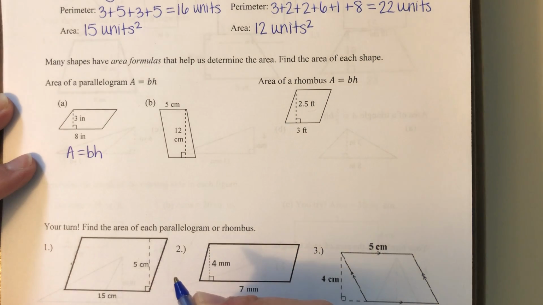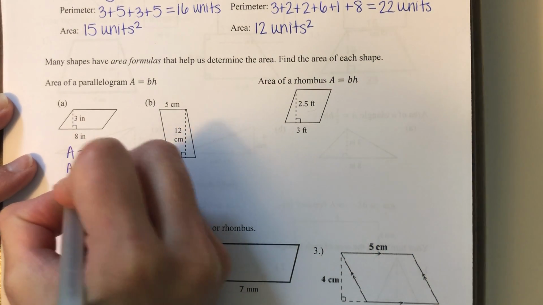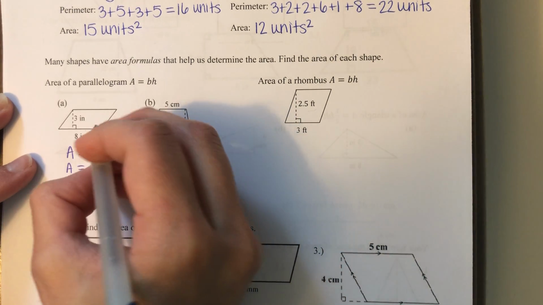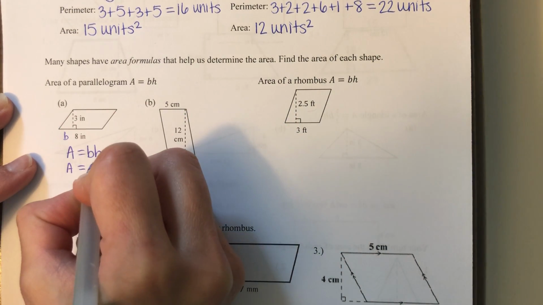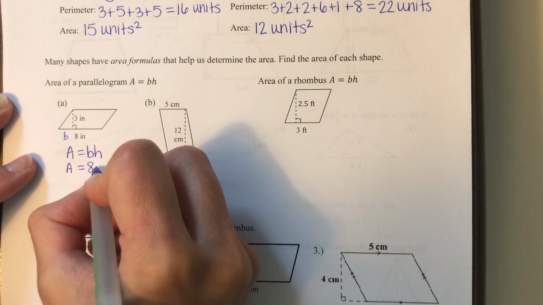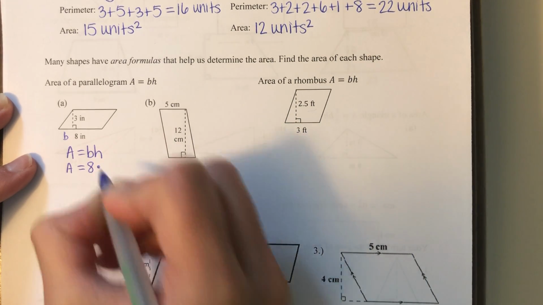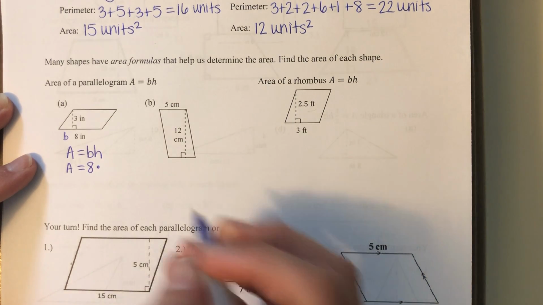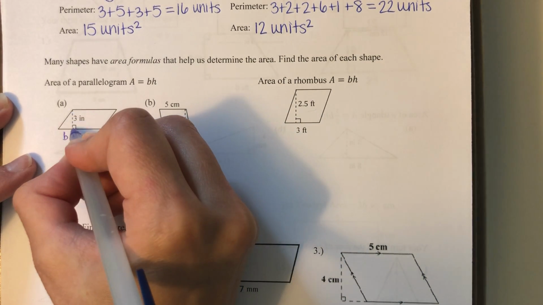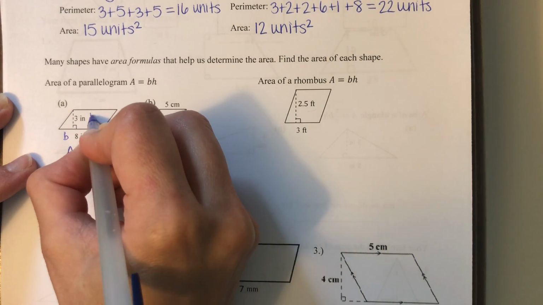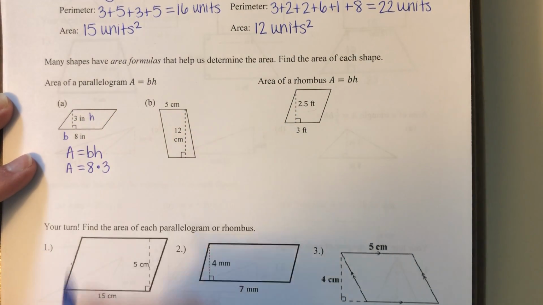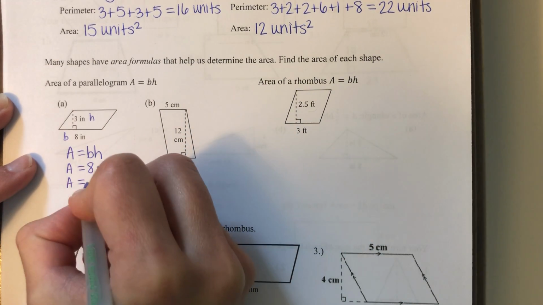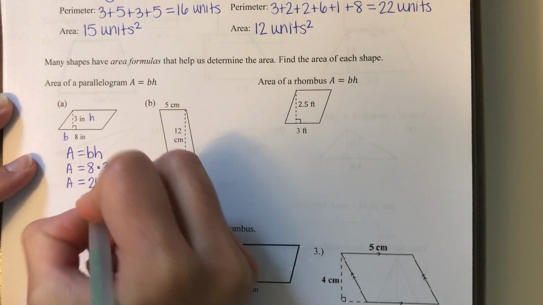And now we're going to substitute. The base is usually the number along the bottom. So our base is 8. Remember, we're multiplying. I'm going to use the little dot symbol for multiplication, but you could use the X, you can use parentheses, whatever you'd like. And the height is this straight up and down vertical line, which is 3. And then we just multiply. Area equals 8 times 3 is 24.